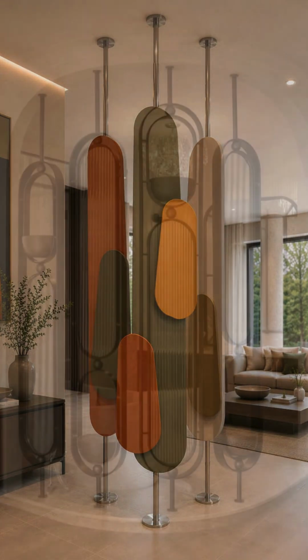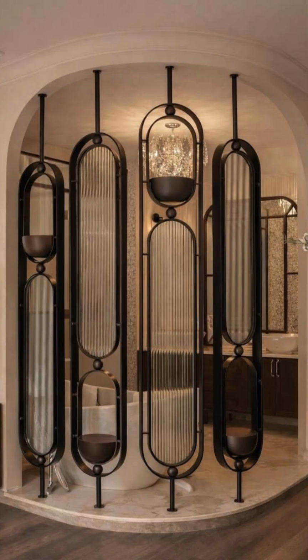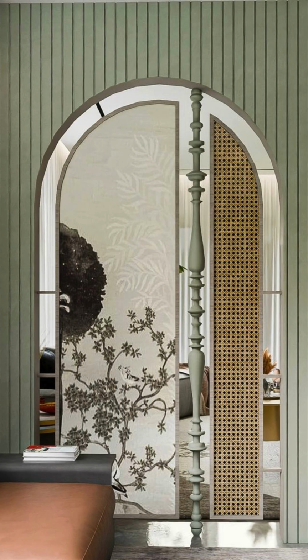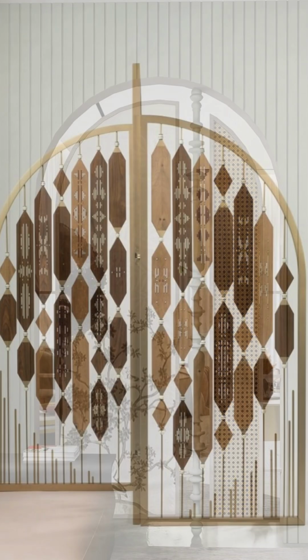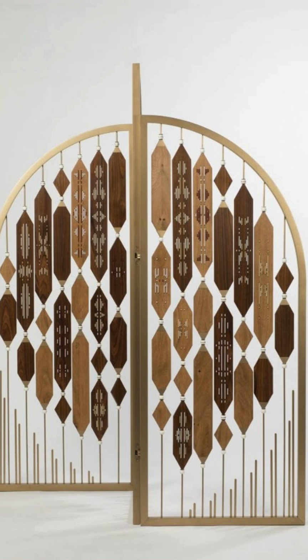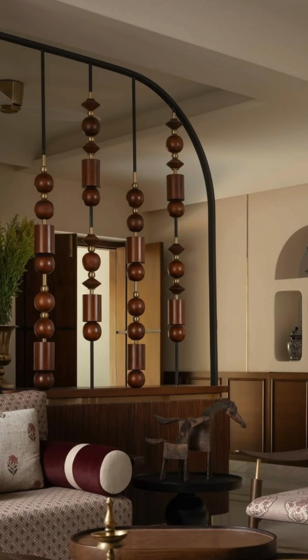If you want something more luxurious and decorative, you can consider a metal partition. Metal can be used in laser-cut panels, geometric screens, black-framed partitions or even brass-finished decorative elements. Metal partitions work particularly well in modern, contemporary and industrial interiors.